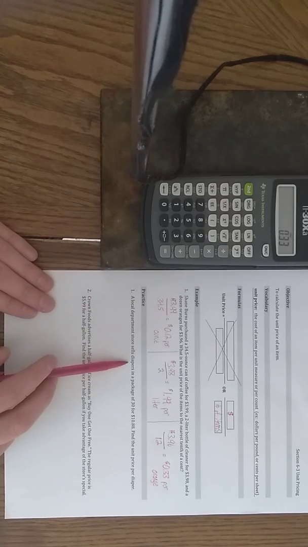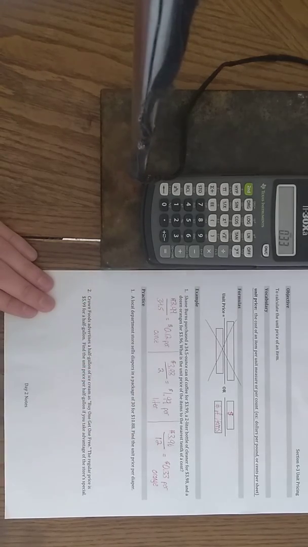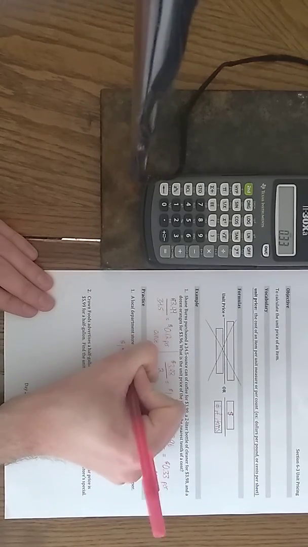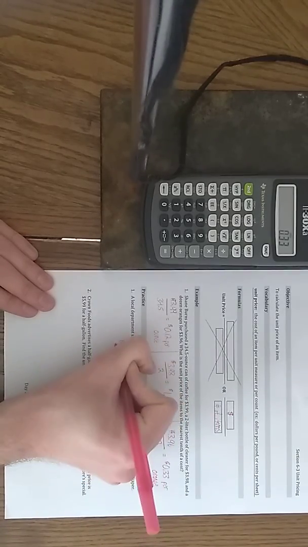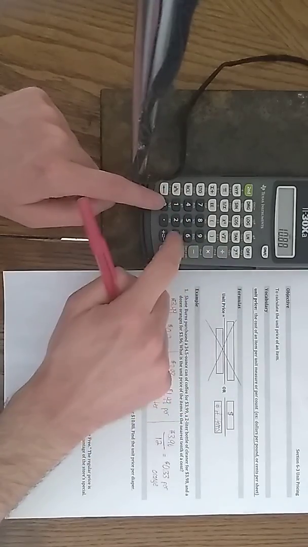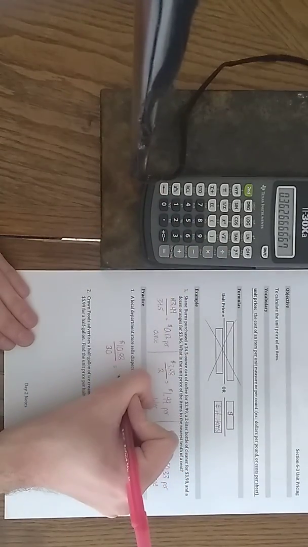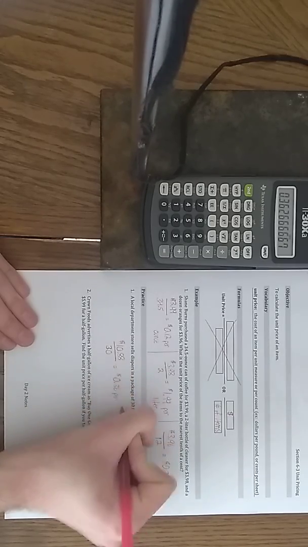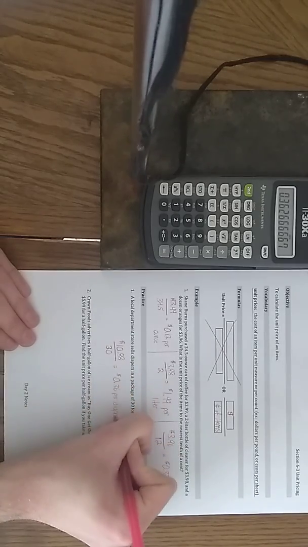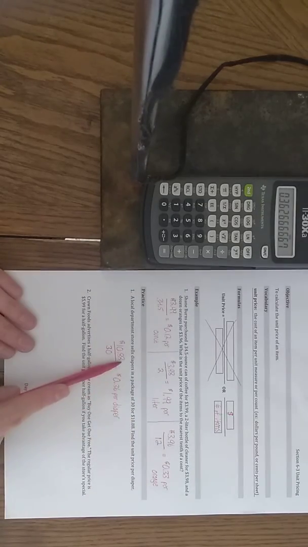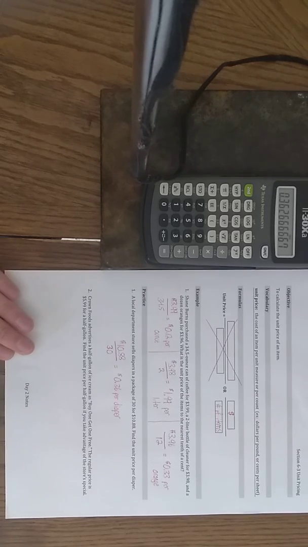A local department store sells diapers in a package of 30 for $10.88. Find the unit price per diaper. The total price is $10.88, and there are 30 diapers per pack. So that means the diapers cost a little bit over 36 cents per diaper. Everyone see how that works? Take the total cost and divide by the number of items in the package.